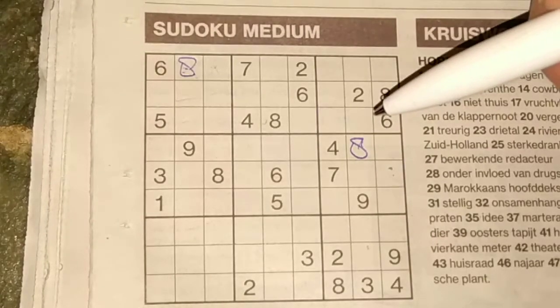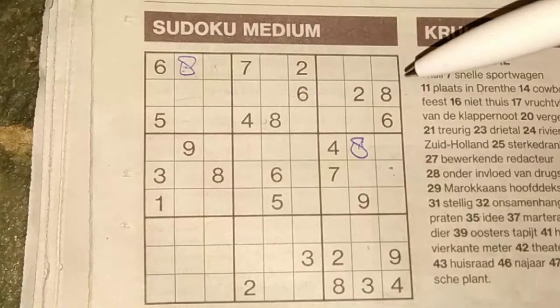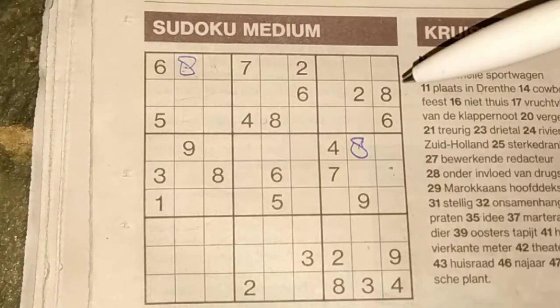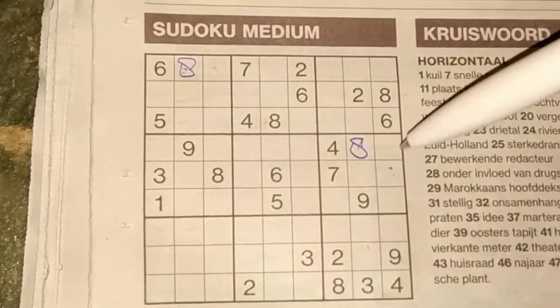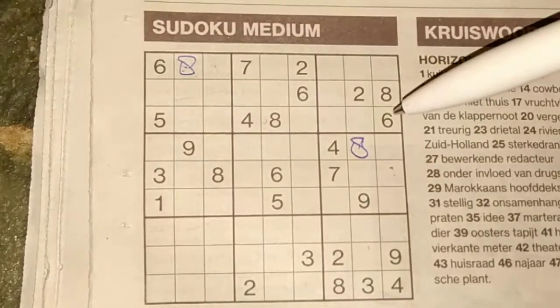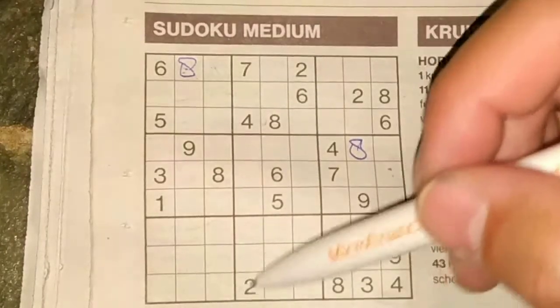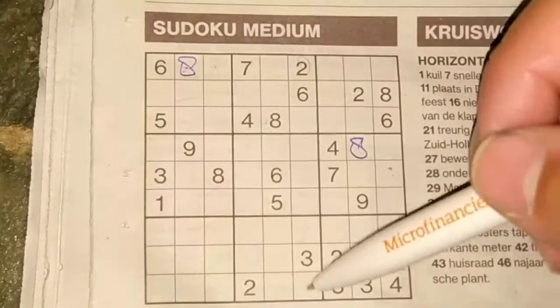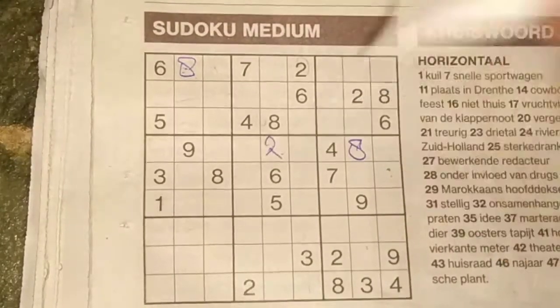Let me think. How about the number 2? 2 in this column, 2 in that column, so in the middle column, the only place for the 2 should be there.